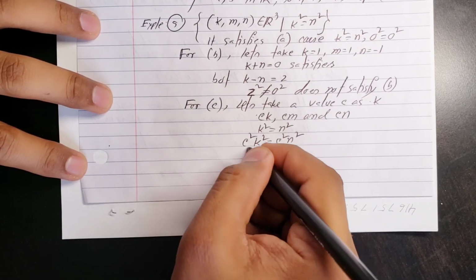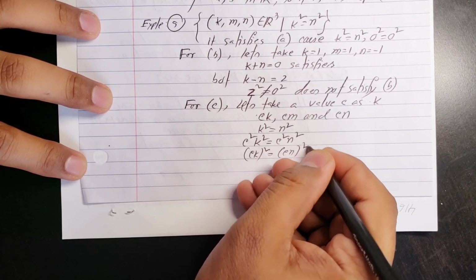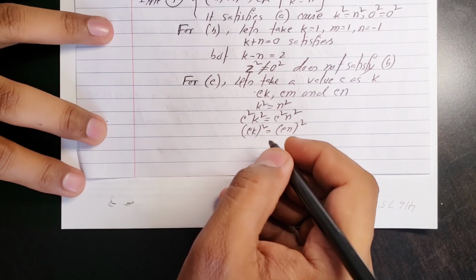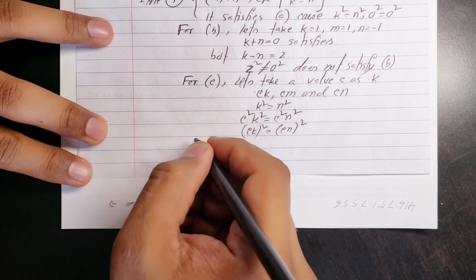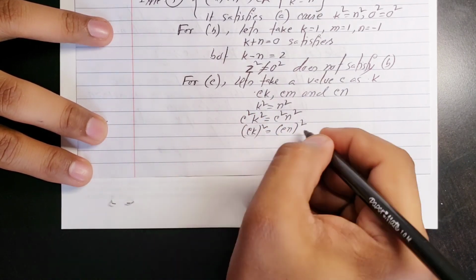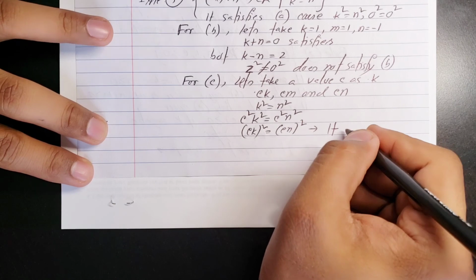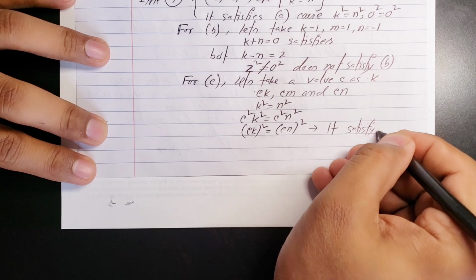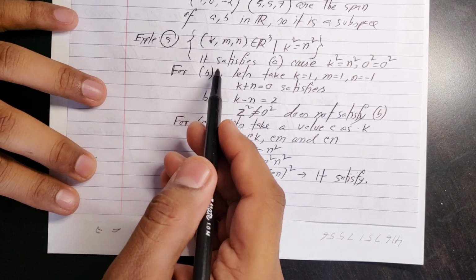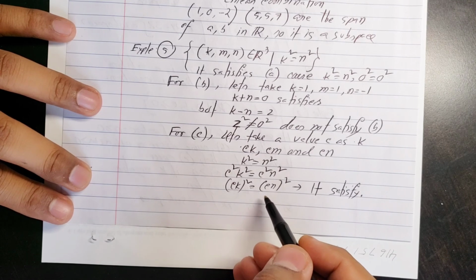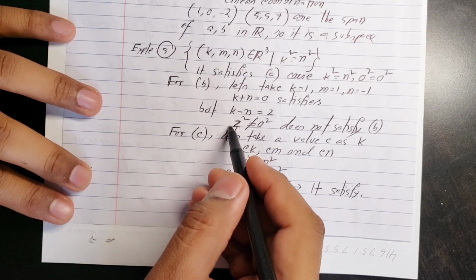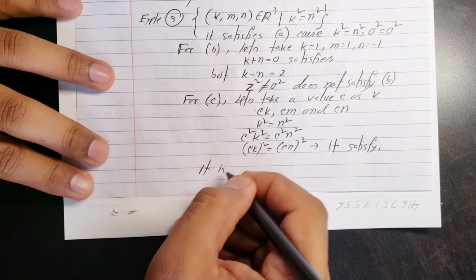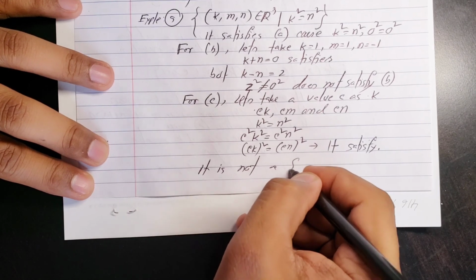So we have (CK) squared equals (CN) squared, right? So that means it is satisfying condition C. But even though it satisfies condition A and condition C, it does not satisfy condition B. That is the reason this is not a subspace.